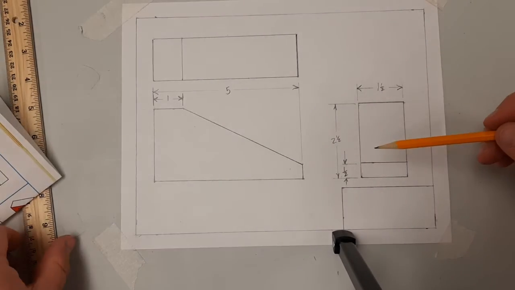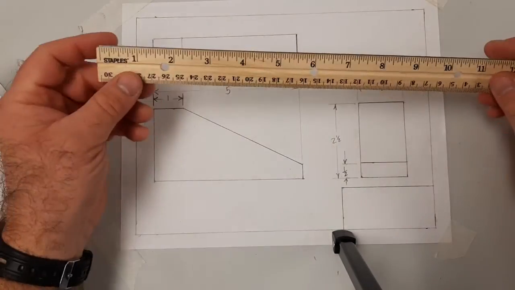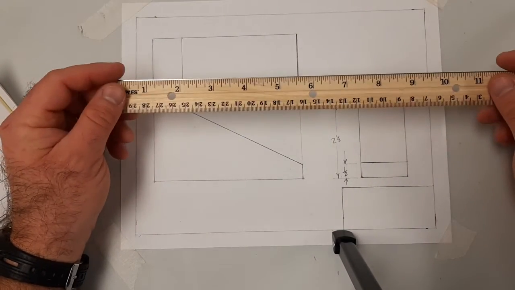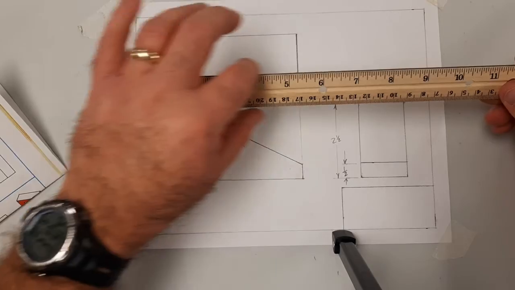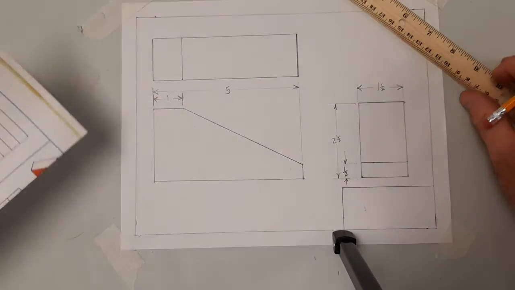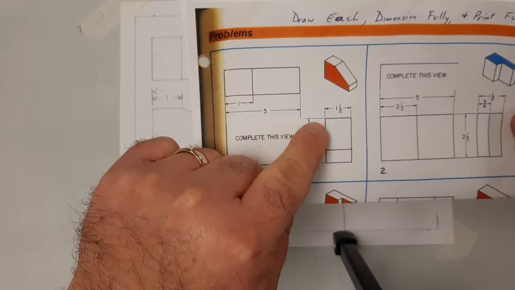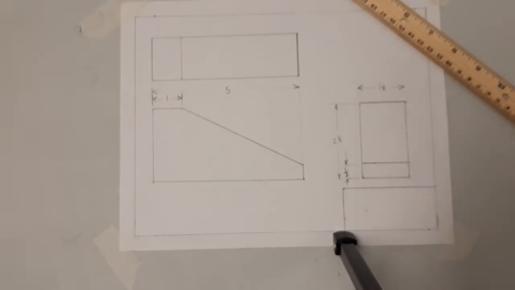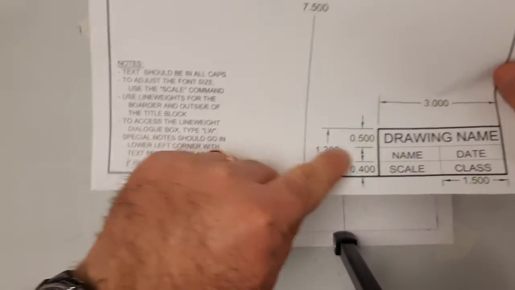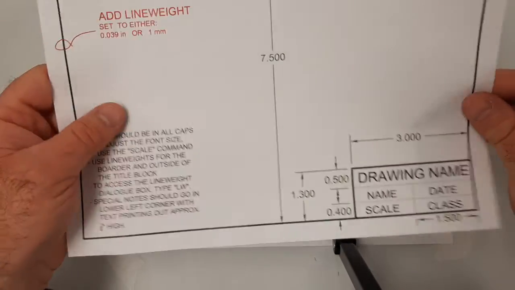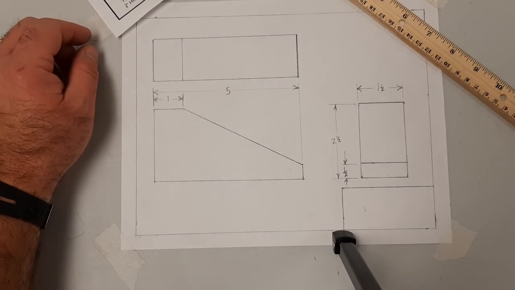These types of drawings, you want to make sure and use a ruler, because you're going to be measuring, and you want to use that straight edge to be able to draw. And so each one of these drawings, you're going to have the 3 views, front, top, right side, with dimensions, and with this title block here, with the border and your information inside the title block.